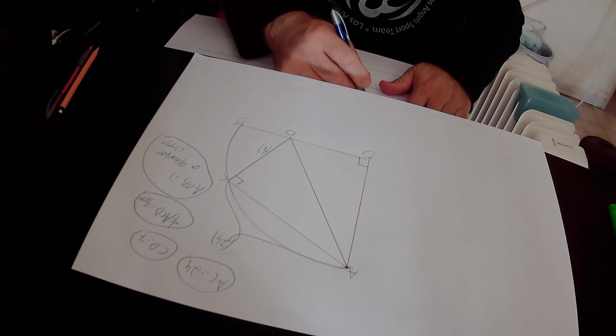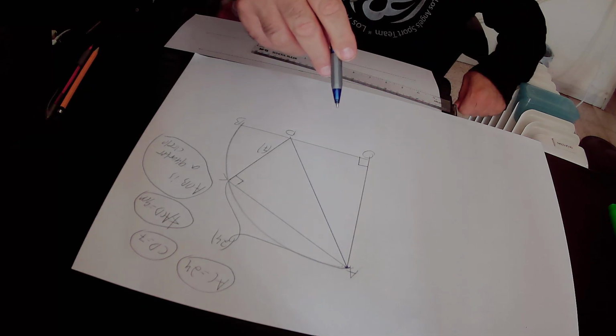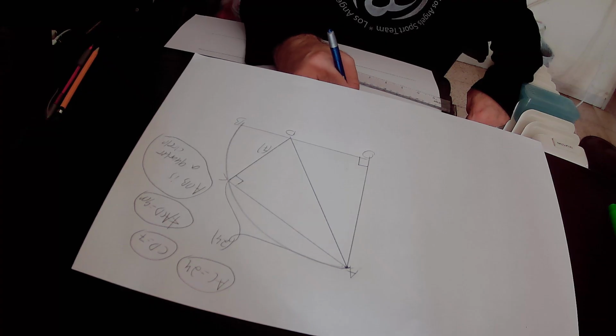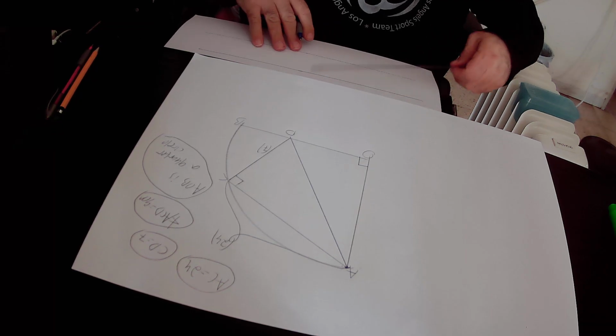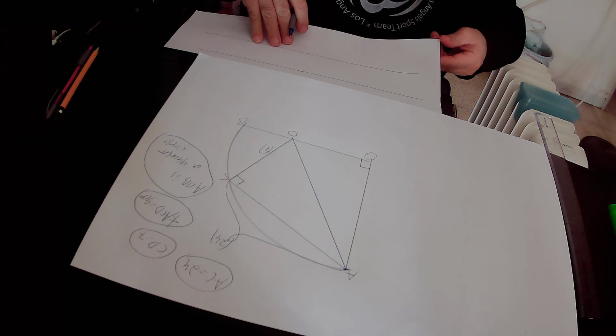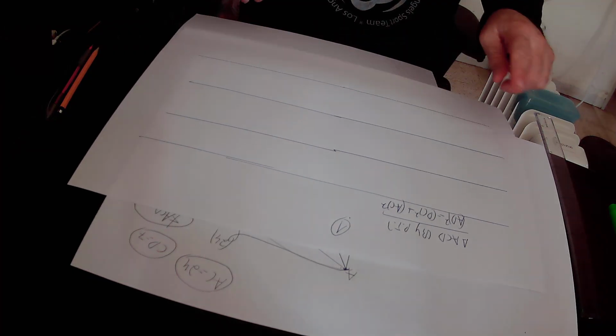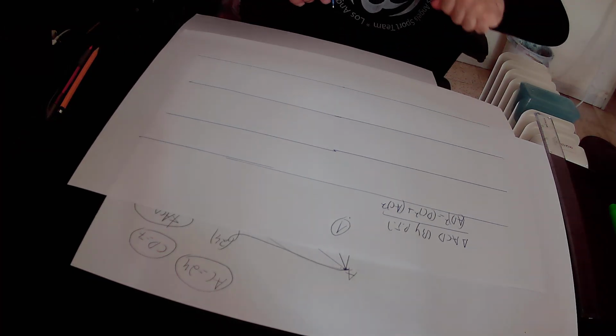Here, PT is the equation from the Pythagoras theorem. According to the Pythagoras theorem, in the right triangle ACD, AD squared equals DC squared plus AC squared.